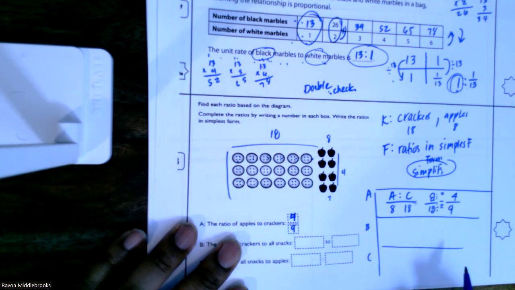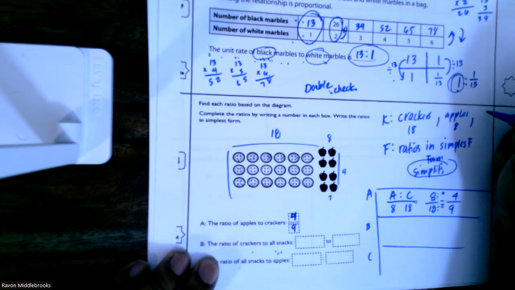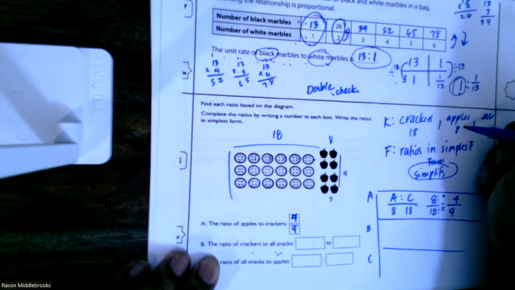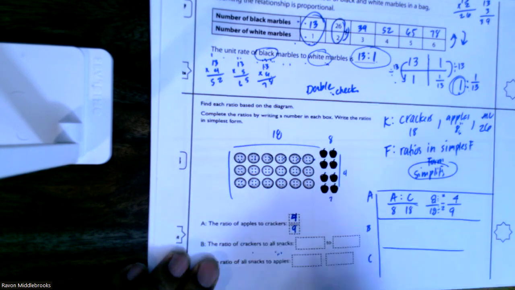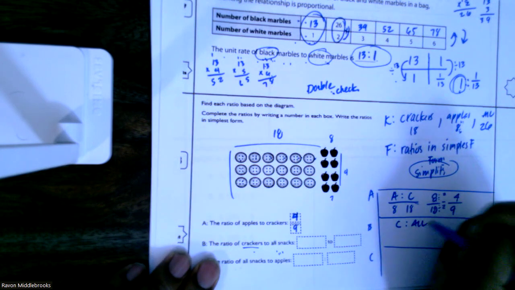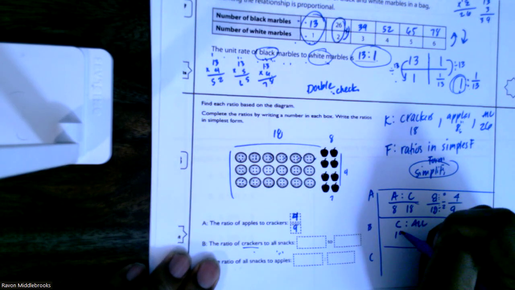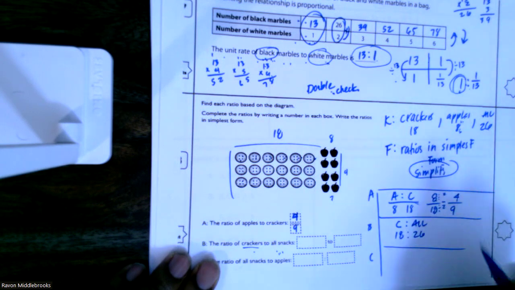So I will put 4/9. The ratio of crackers to all snacks, that tells me that I need to go back to my note and put all. 18, 19, 20, 21, 22, 26. Crackers to all. So crackers to all, there are 18 crackers and there are 26 in all.